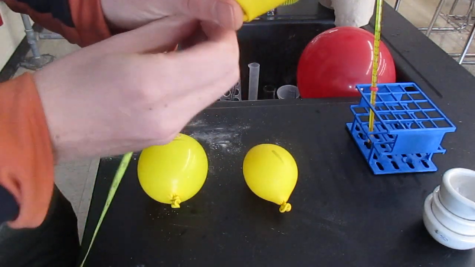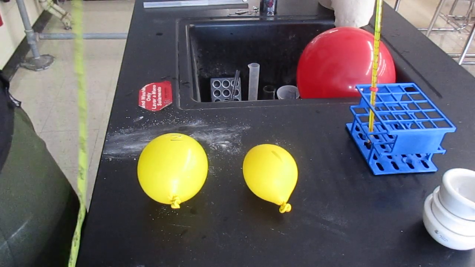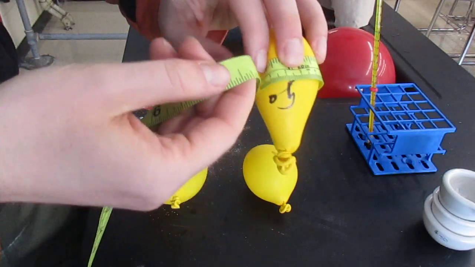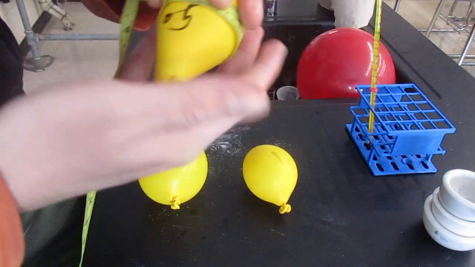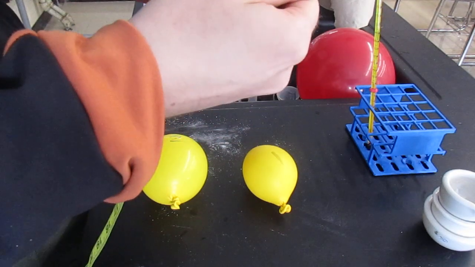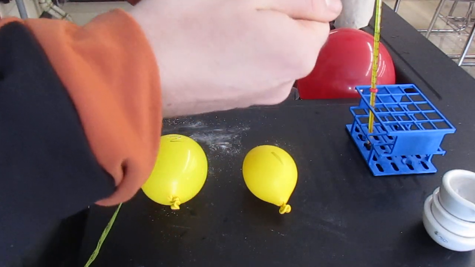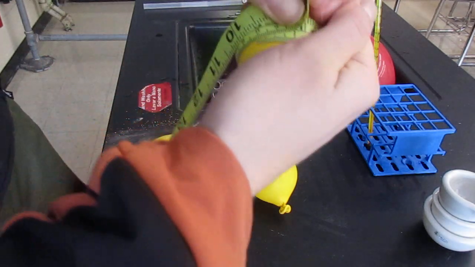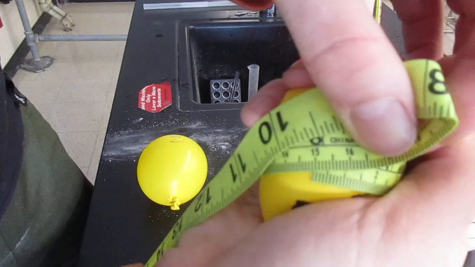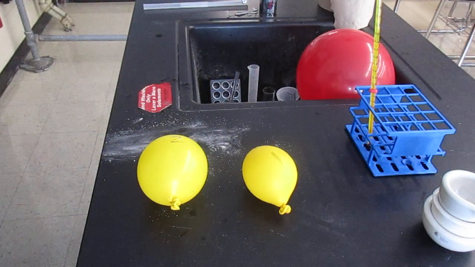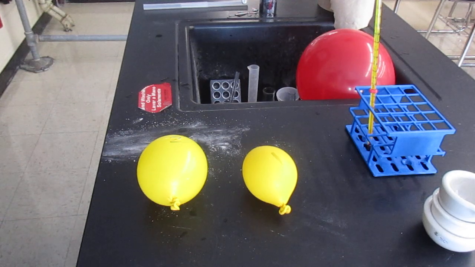And I'm getting that the circumference is about, I'm sorry, I'm trying to keep it on camera. We are right at 15 centimeters. We'll write that down. That's the half one.